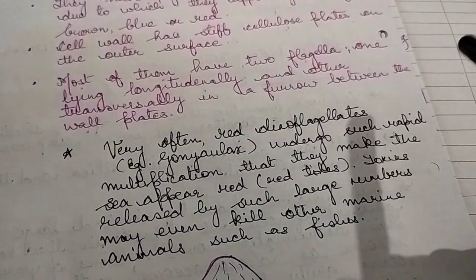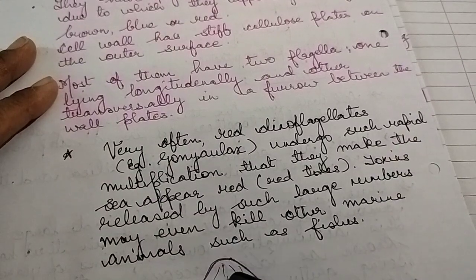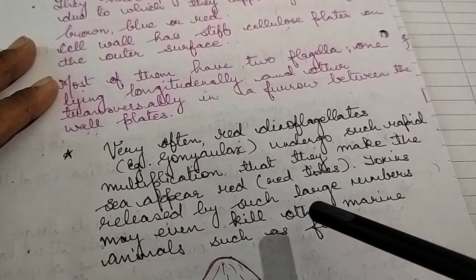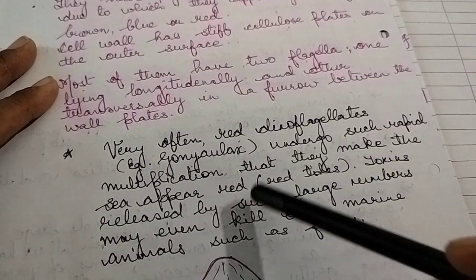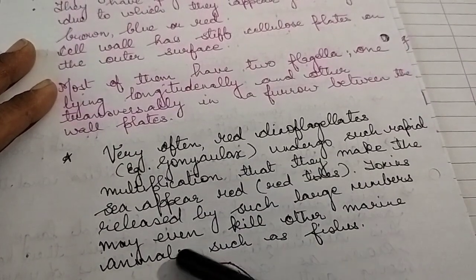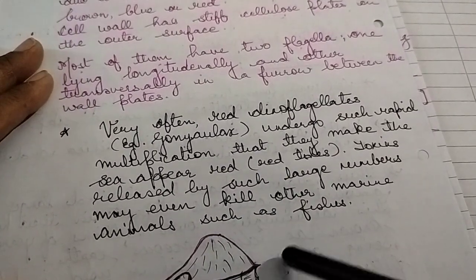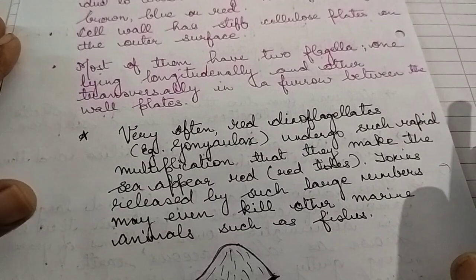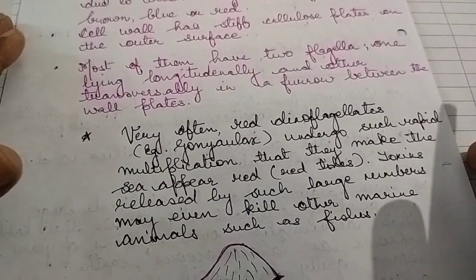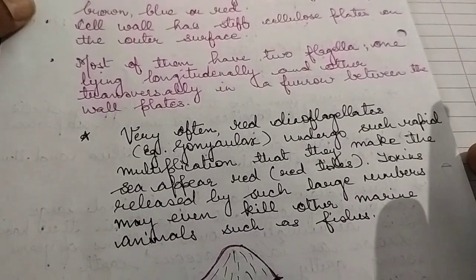They are in such large numbers that they produce toxins, and this large amount of toxins produced by these red dinoflagellates may even kill other marine animals such as fishes.